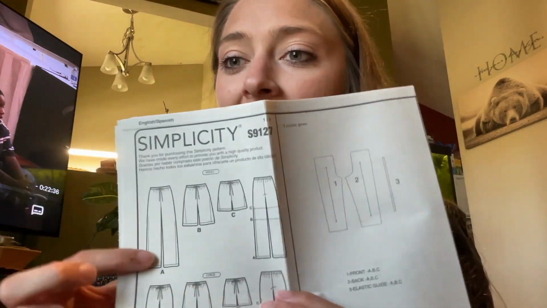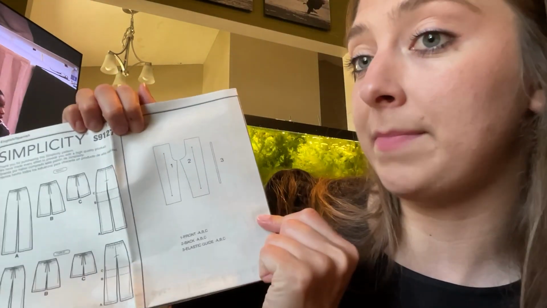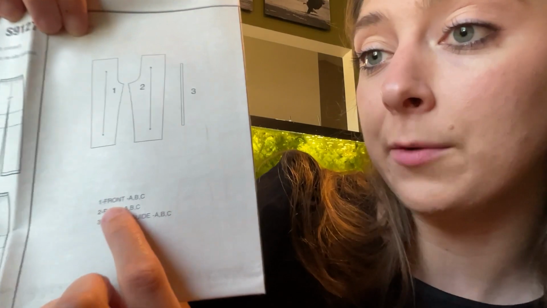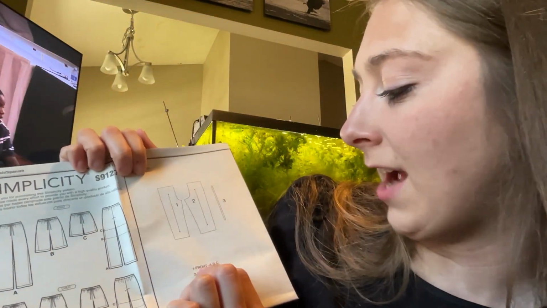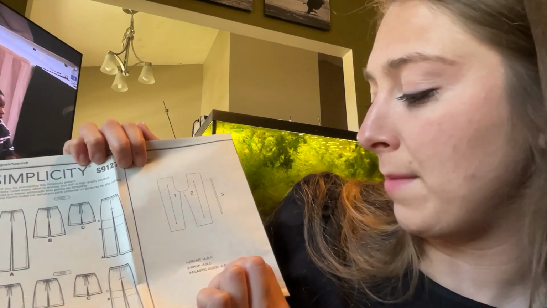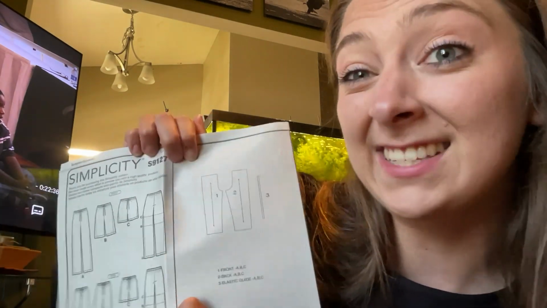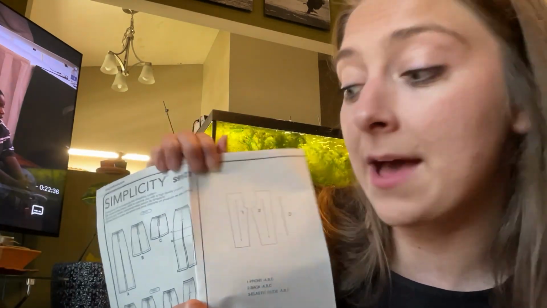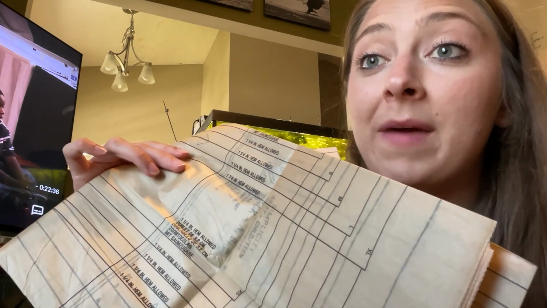Remember, I said we're making A, or the pants, and so if I go over here, I'll see what pattern pieces I need. Here we say we have front, back, and elastic guide. You'll notice here how the front piece is required for A, B, and C. The back piece is required for A, B, and C, and the elastic guide is required for all three as well. So I will need all three pieces in my size of medium. They're all together in a group right now, so I'm gonna go ahead and use paper scissors to cut these out so I can iron them and lay them out on my fabric.